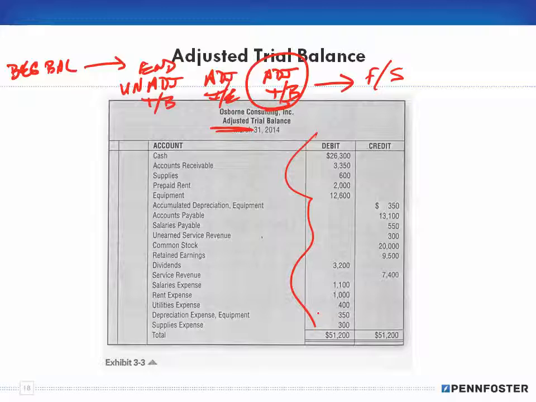95% of it is just copy and paste and putting it in the correct spot. I mean, for example, we know our asset accounts, our liability accounts, our equity accounts go on the balance sheet. And we know that our revenues and our expenses go on the income statement.